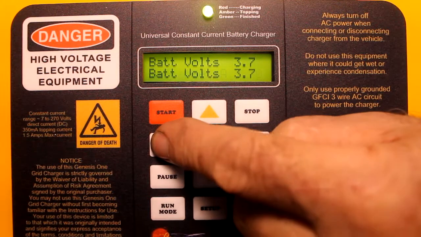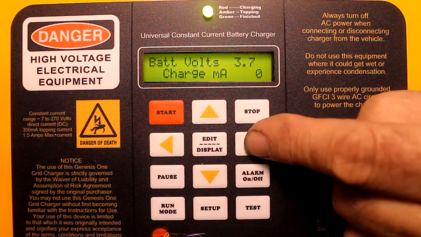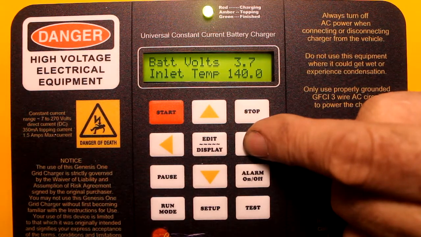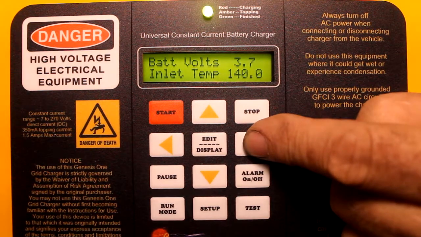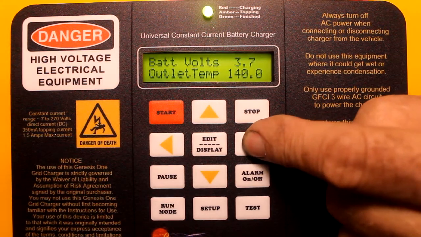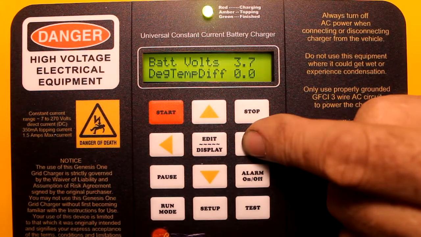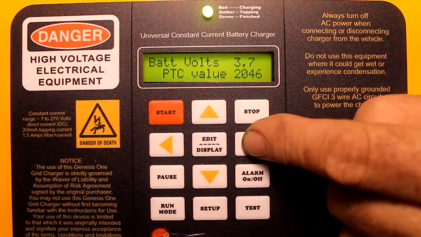And be aware that because we're not connected to a harness or a battery, things like the temperature display and the voltage will be wrong. 140 is the maximum temperature the charger can read. So with nothing connected, that's what you're going to see on the bottom line. So you've got outlet temperature, inlet temperature. This is the difference between the two temperatures.